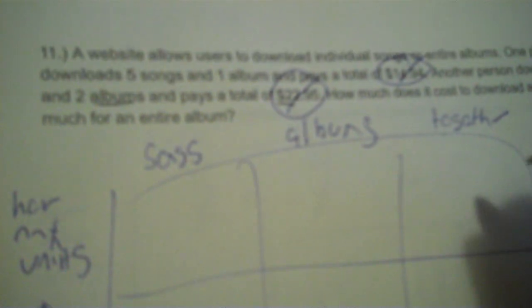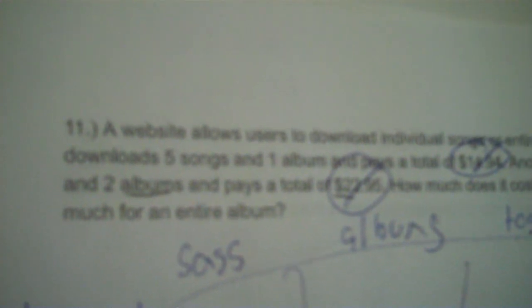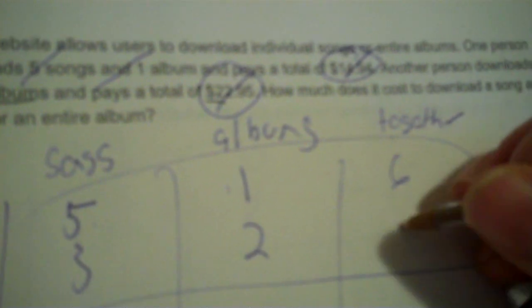Now look for non-money numbers, and there's a heck of a lot. Remember, if we have 2 things in that box, and all the boxes need 2 items. 5 songs, 1 album. Later on, 3 songs, 2 albums. So that adds to 6, that adds to 5. We don't really use those, but at least they're there. Alright, now, we don't have any values, so the songs, you can either use S and S or X and X. It doesn't matter. You can use A and A or Y and Y.